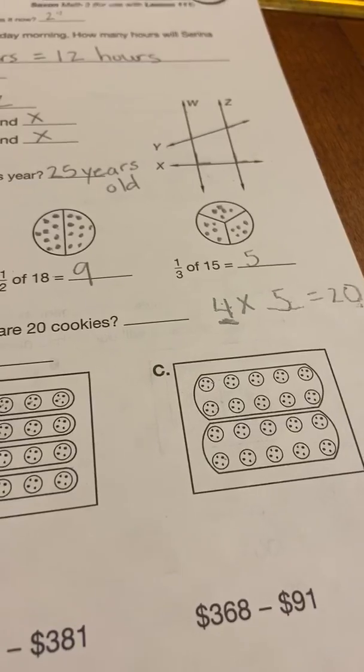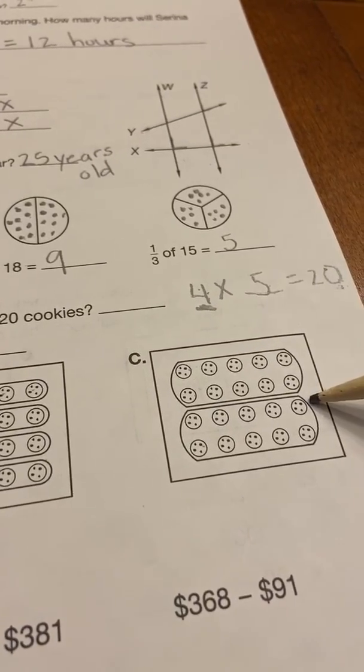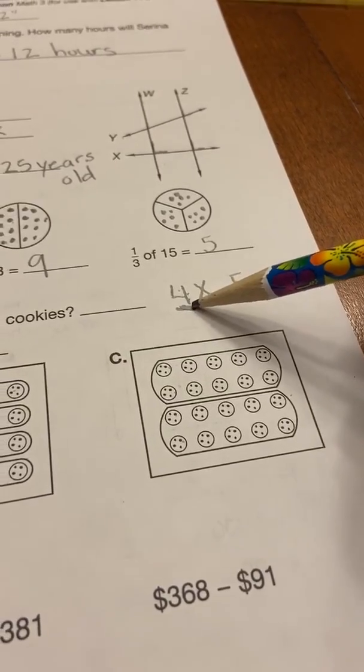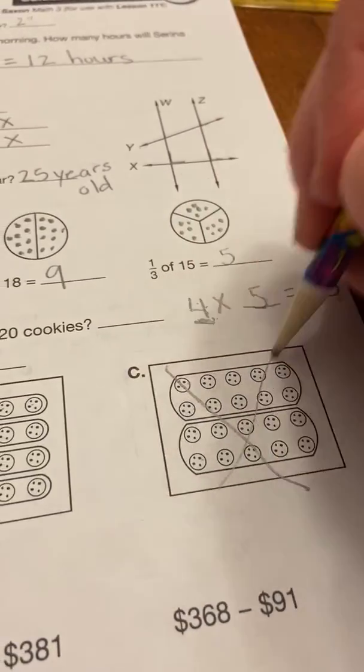However, now we're looking at how they divided it. Well, this one looks like they divided it for 2 people to share, and I don't think that's accurate because we're looking for 4 children to share. So let's cross off C.